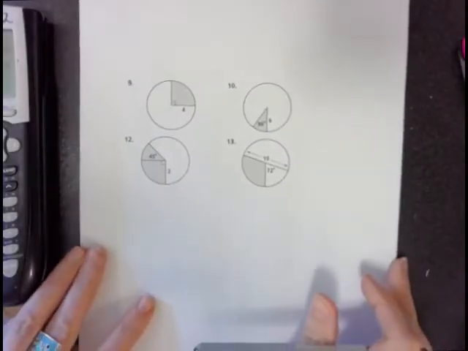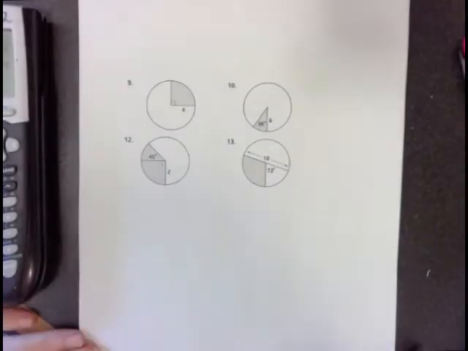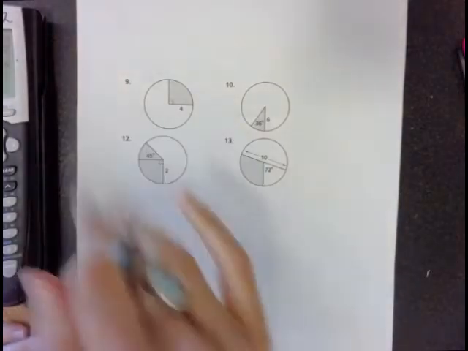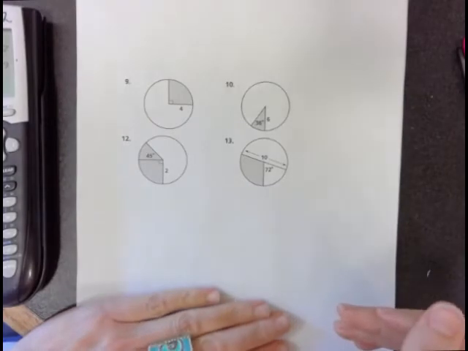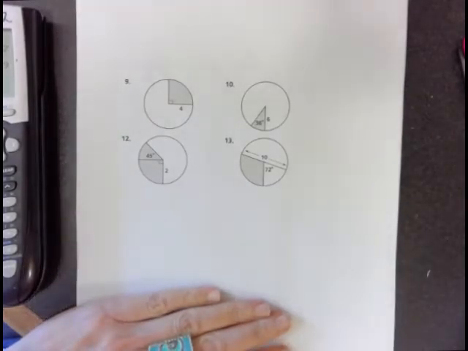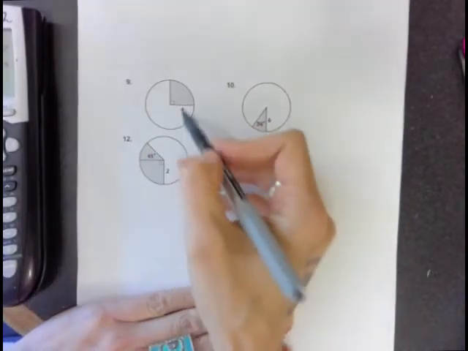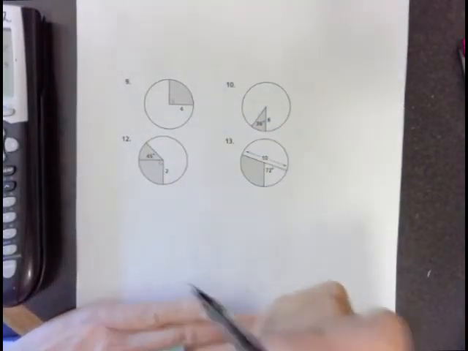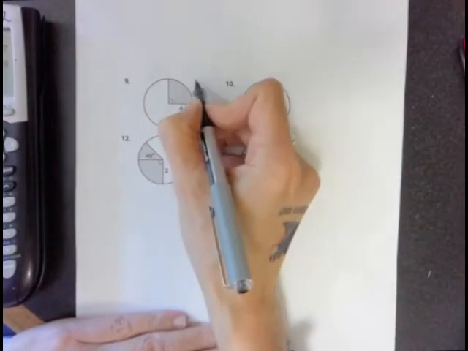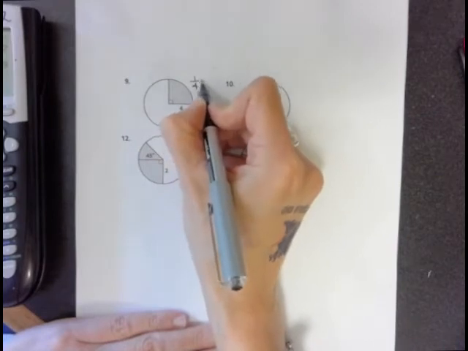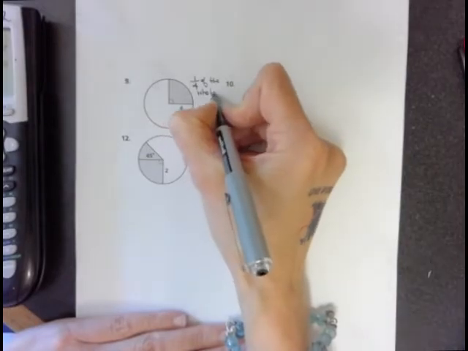Okay, so I'm going to do one of these. I'm going to pick any of them, and then I want you to try the other ones on your own. Okay? And we'll go over those in class. So, let's pick this one. This one I'm not going to pick because this one is obviously 90 degrees. So I'm going to give you a hint on number 9 that the sector is going to be a quarter of the whole circle. So you probably can see that already.